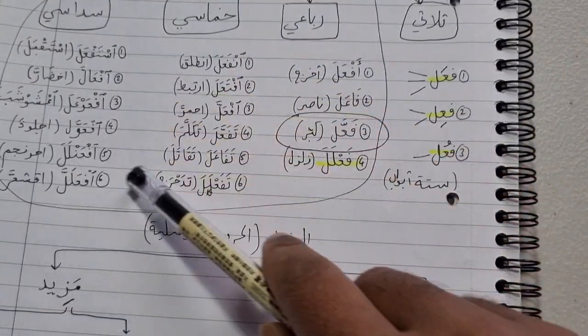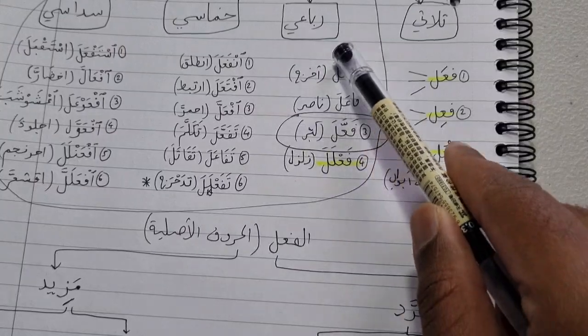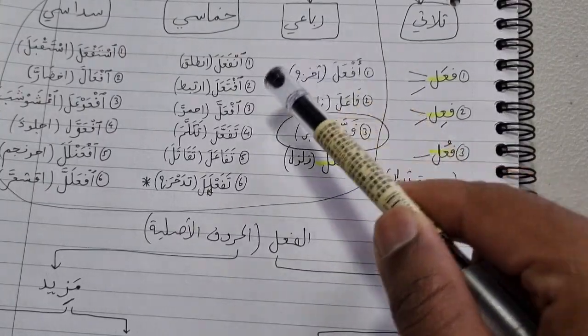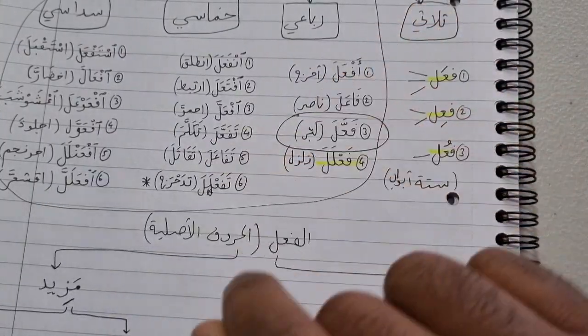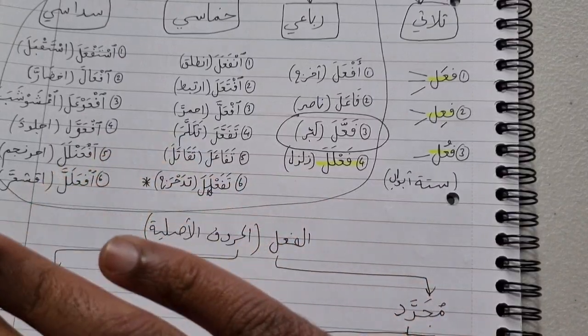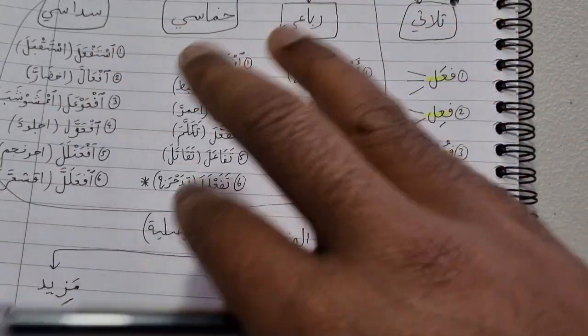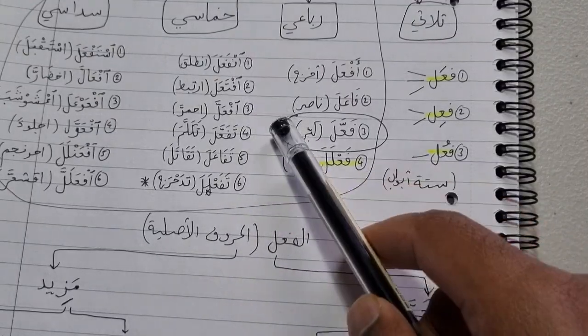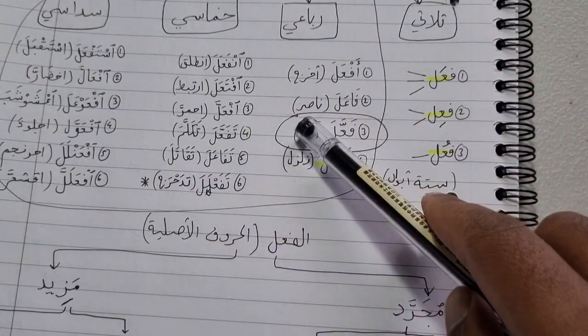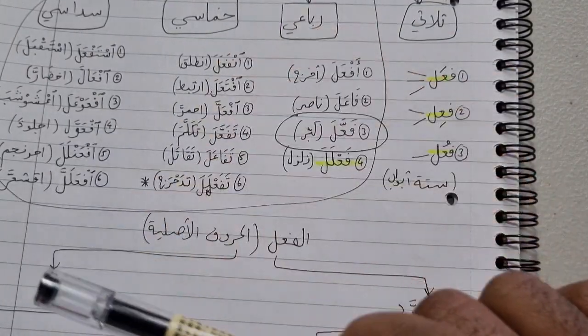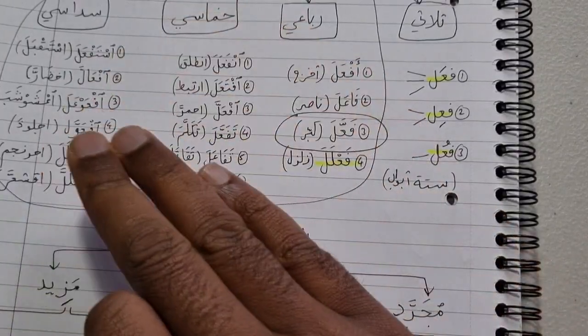Whereas with these ones, it's set. Once you know what the madi is, the mudari' is set. You just memorize what the mudari' is. The ismul fa'il, we already know for all of them. We already know the ismul maf'ul for all of them. We already know the ismul zaman, ismul makan for all of them. The masadir, the masdars, you just have to memorize. And the set is done. Everything is set for these ones.